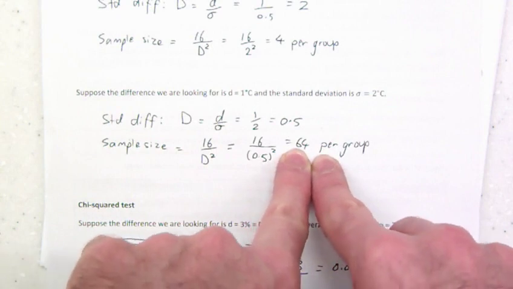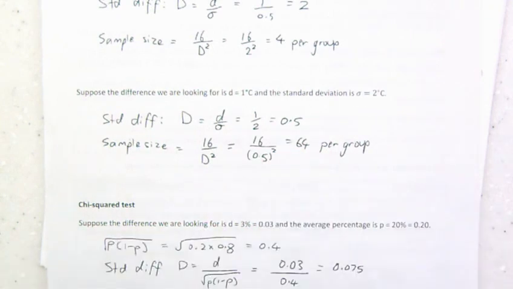If you halve the size of the difference relative to the standard deviation, you're going to have to have 4 times as many people. That's basically what it says. If your difference you're looking for is half the size, you'll need 4 times as many people.